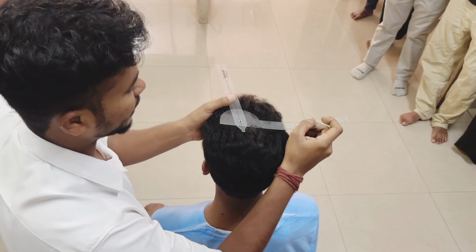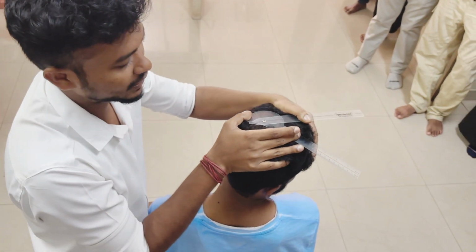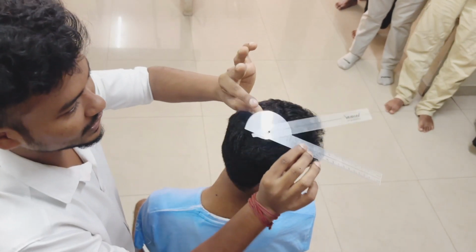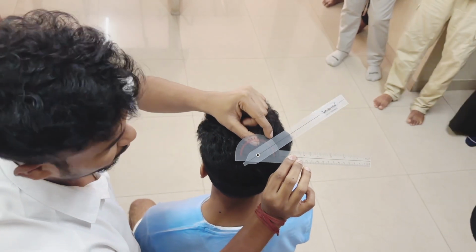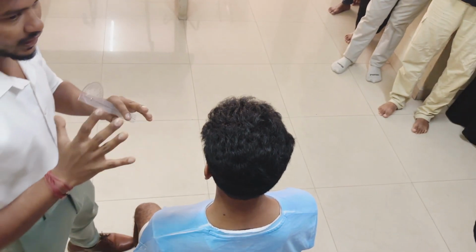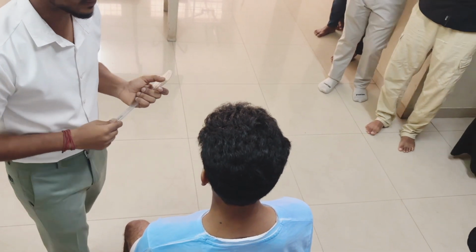Then we ask the patient to do the rotation movement. When the patient does rotation, we see the range from 90 degrees, how much it can go. That is the rotation movement. So like this we can measure cervical spine ROMs with a universal goniometer. Clear?